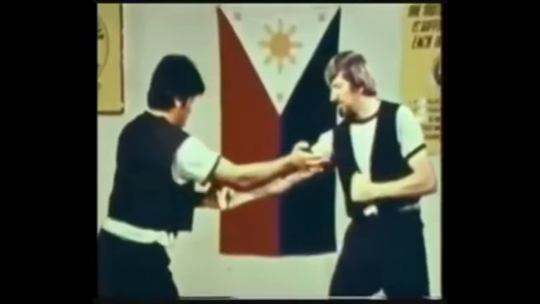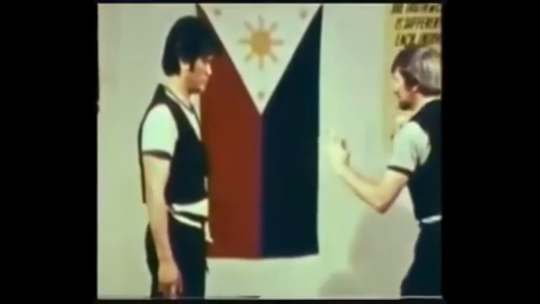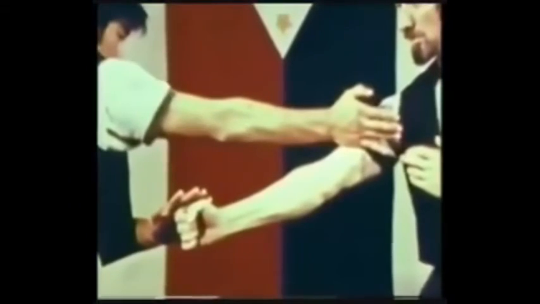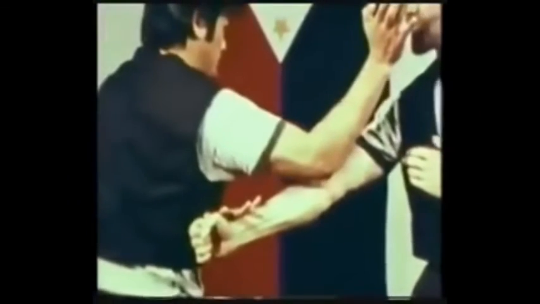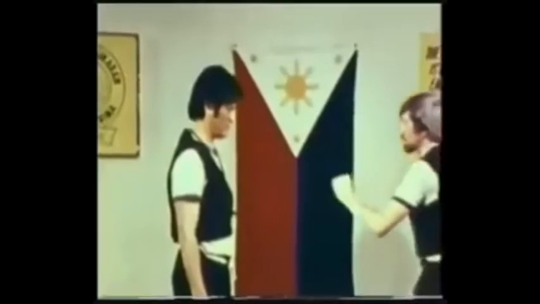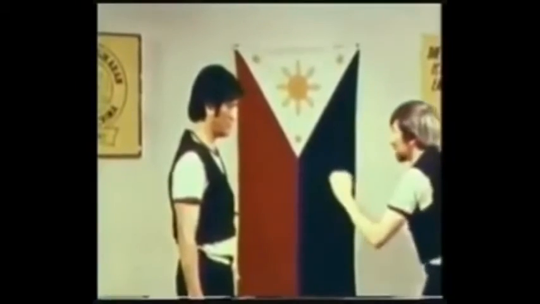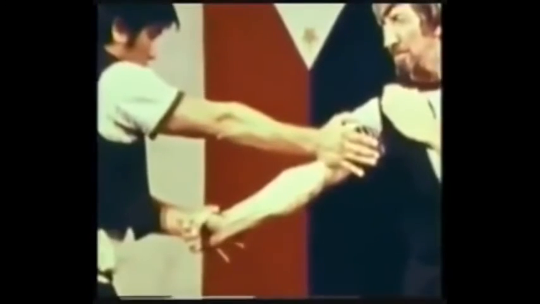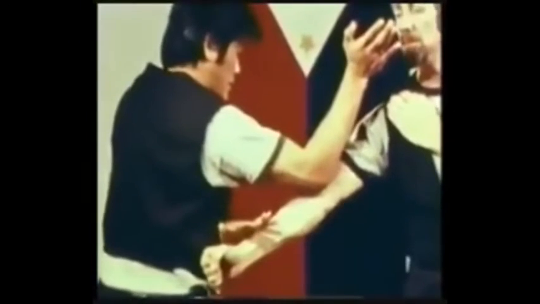Once he completes his counter, he follows up with a palm strike to the face. Notice how he checks the punch with his left hand while striking to the face.